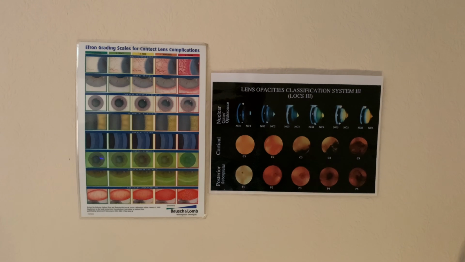Very useful before referring patients for cataract to note what type and severity. Now, patients aren't limited to just developing one type of these. They can experience a combination of, say, nuclear and cortical cataract, for example.